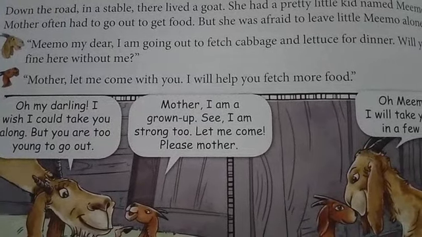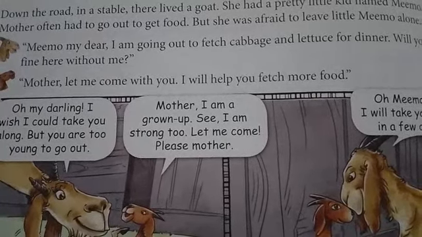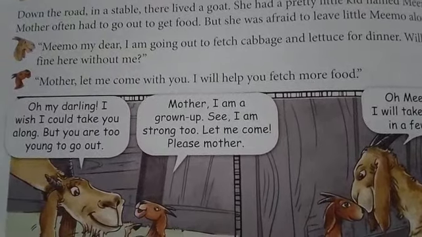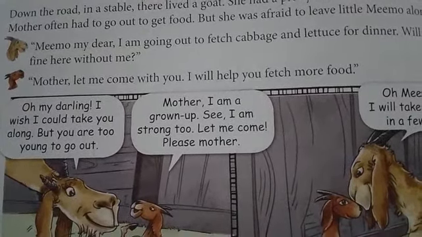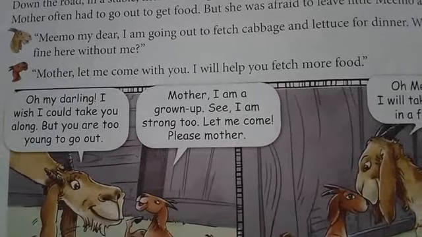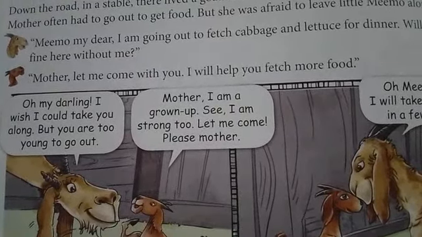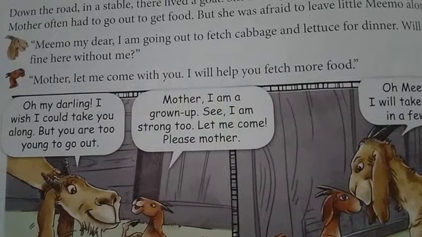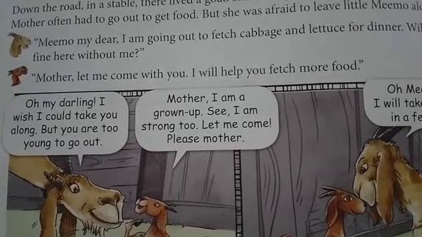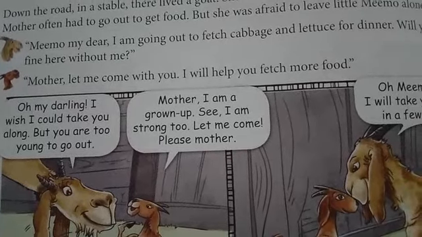So as other children do, they don't like to live without any parents, father or mother. Just like that, Mimo also doesn't like that his mother will go out without him. So Mimo said that he will also come with his mother.